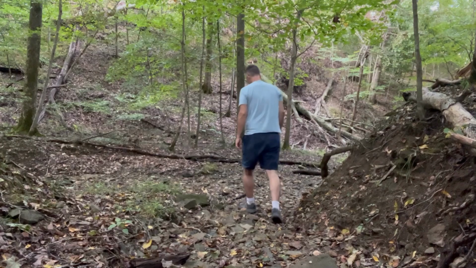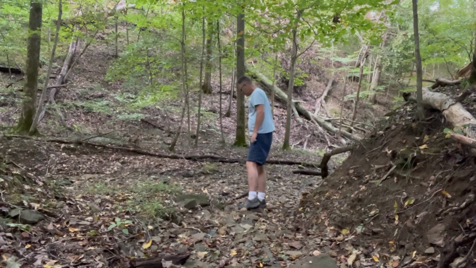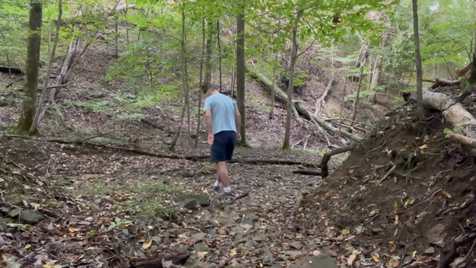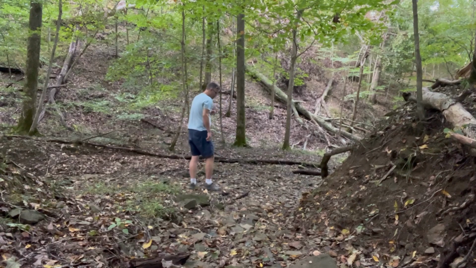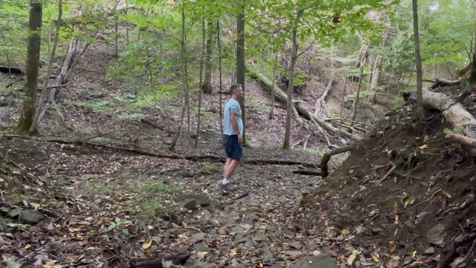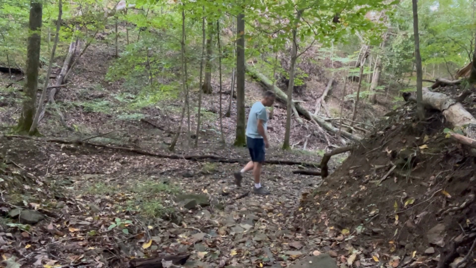So I'm walking down the creek bed a bit. I do see a couple little signs of humans in here. I just saw a little broken glass. Hard to get away from that sometimes. See a lot of fungi on a log up ahead.